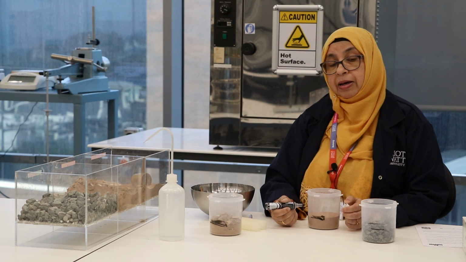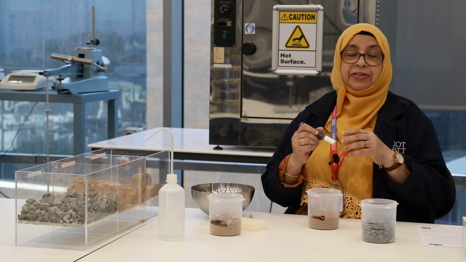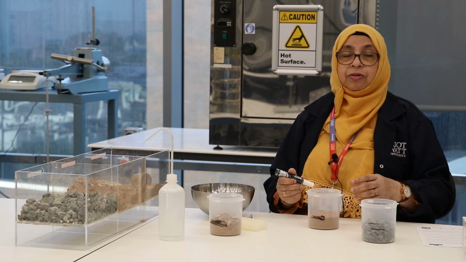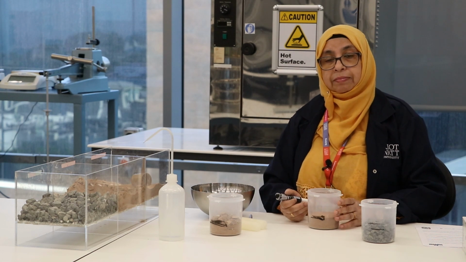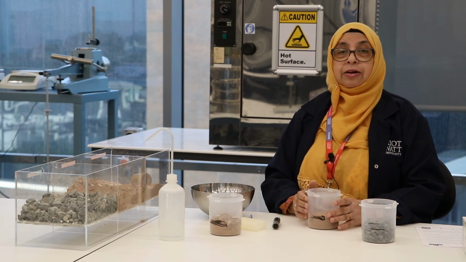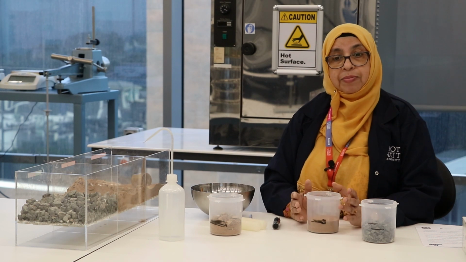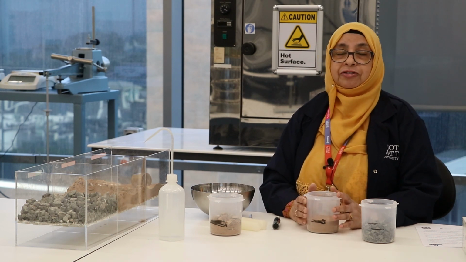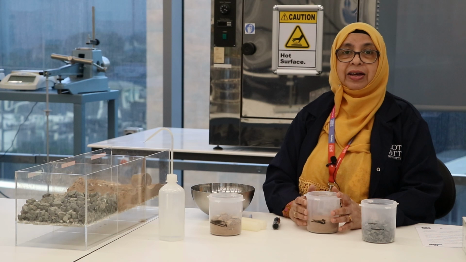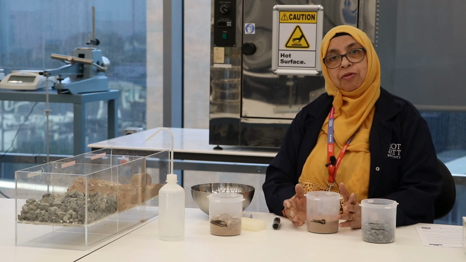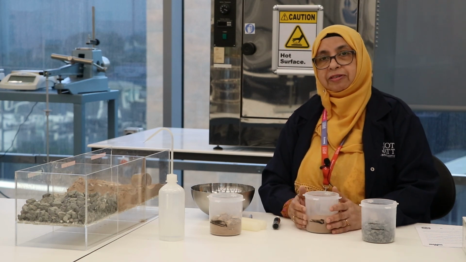Why has this happened? Because the soil has rearranged itself, so it will give you a compact soil. So soil compaction is nothing but the rearrangement of the soil particles from the loose state to the dense state.